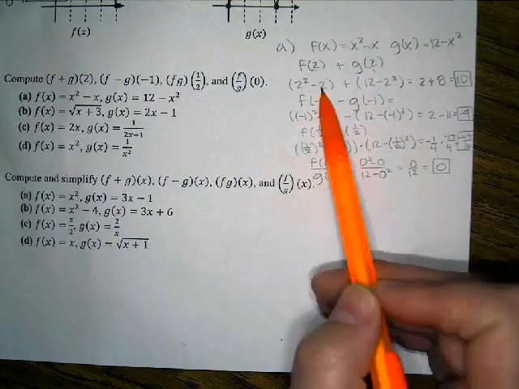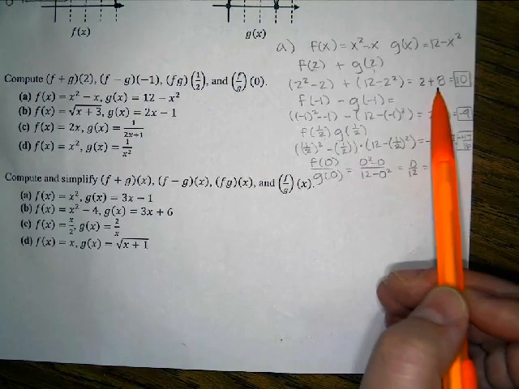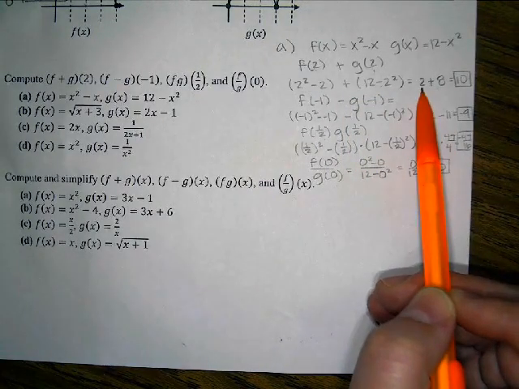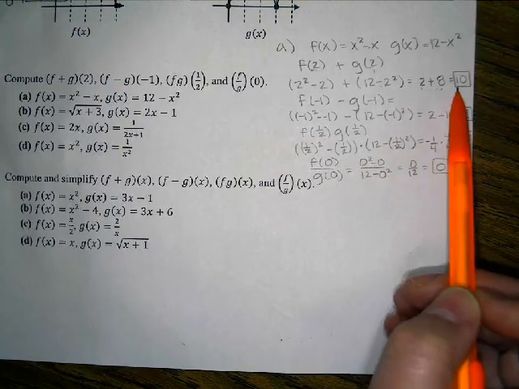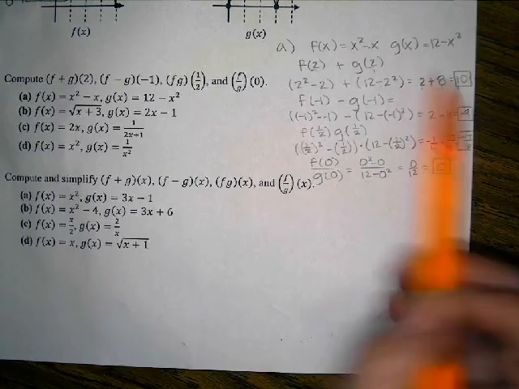Here's me plugging 2 in for f. Here's me plugging 2 in for g. And then I just added those two numbers together. So I got 2 when I found f of 2. I got 8 when I found g of 2. And then I added those two numbers together and got 10.